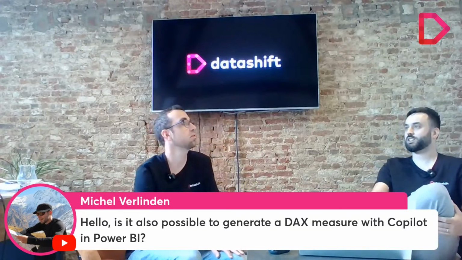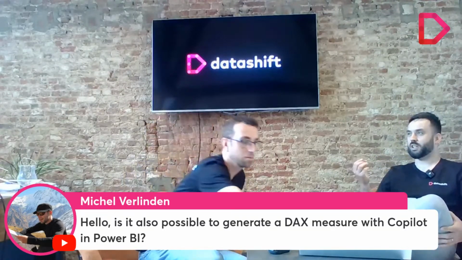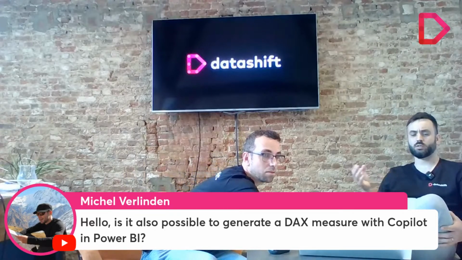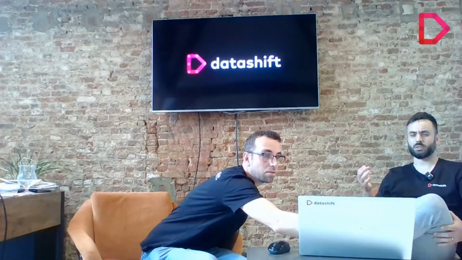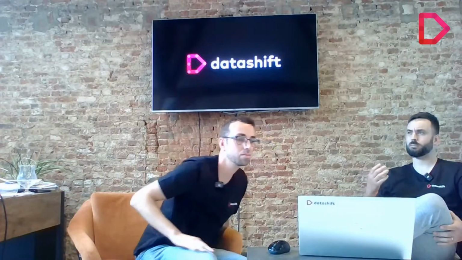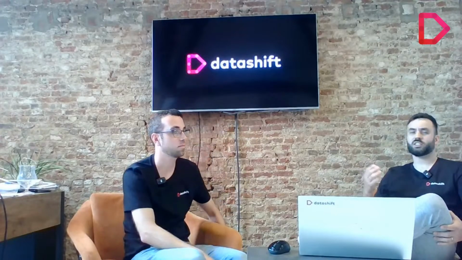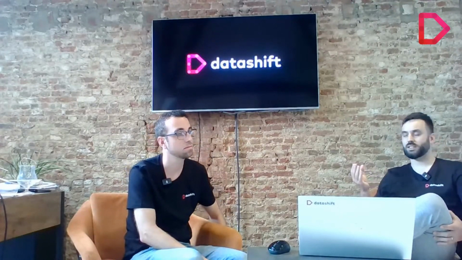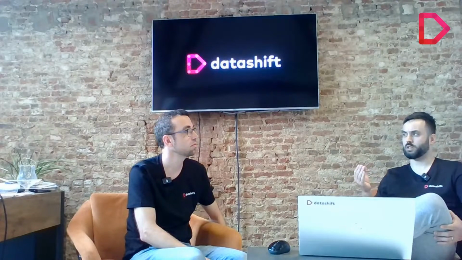Because indeed, that's something which was also the first time I was looking into Copilot for Power BI. That was also something that I was wondering about. Okay, is it even possible? But the answer is yes. But what do I mean with this? You can generate measures with Copilot.